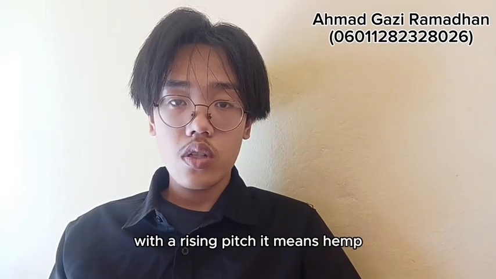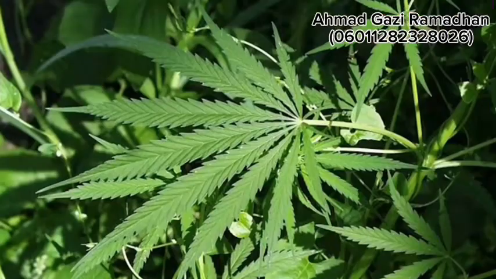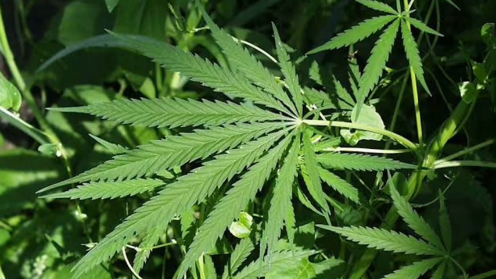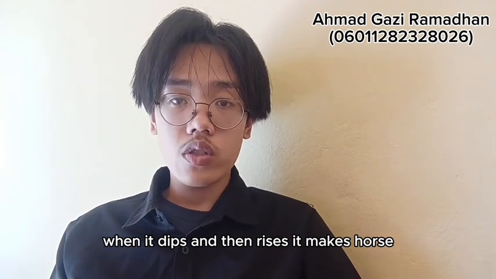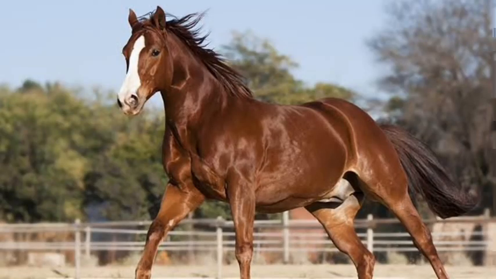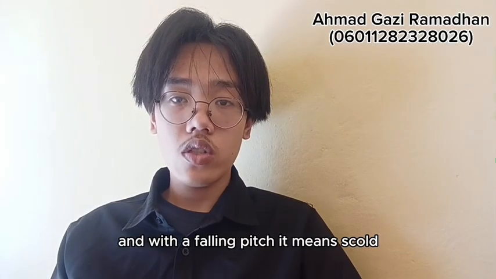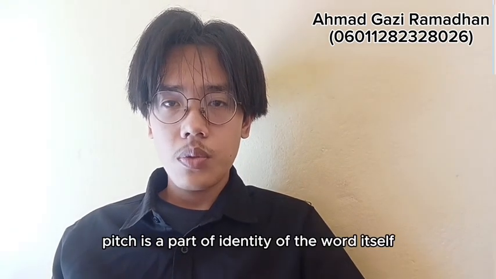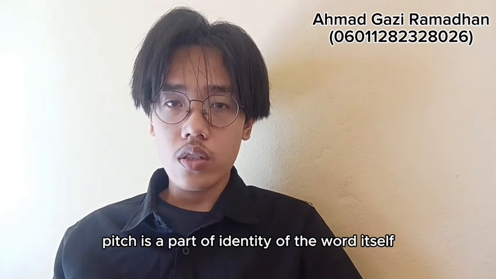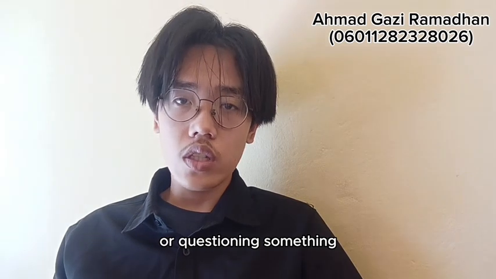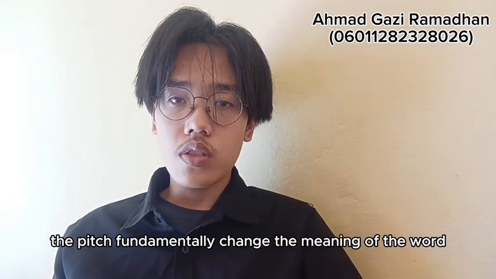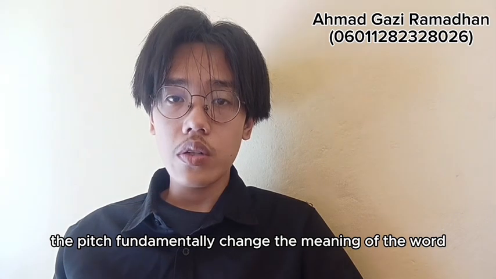With a rising pitch, it means hemp. When it dips and then rises, it means horse. And with a falling pitch, it means skull. In these tonal languages, pitch is a part of the identity of the word itself. So, it's not just about conveying emotion or questioning something. The pitch fundamentally changes the meaning of the word.